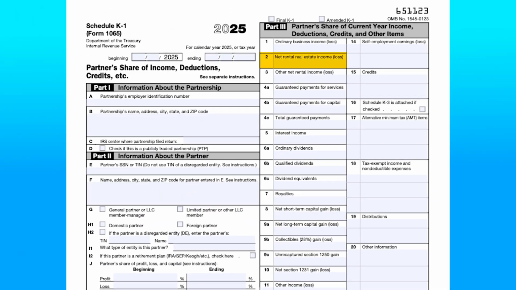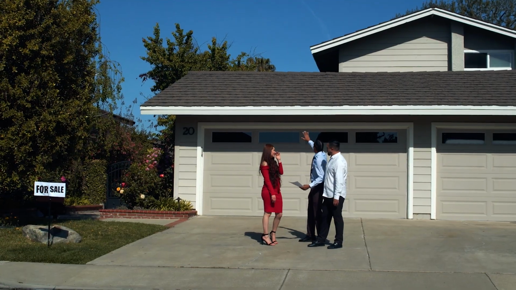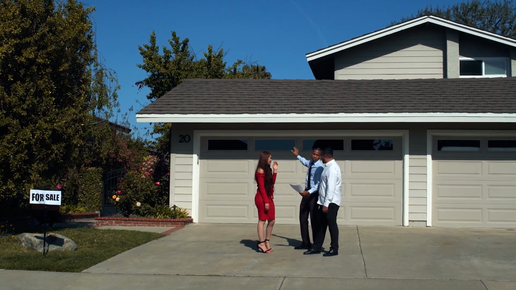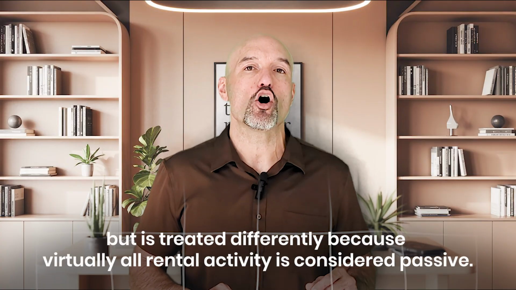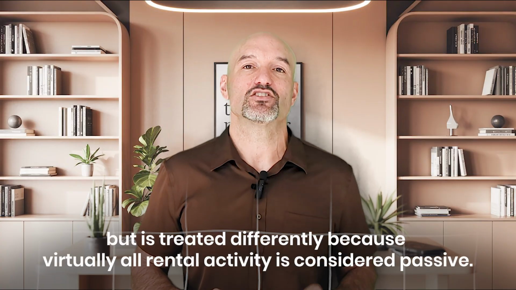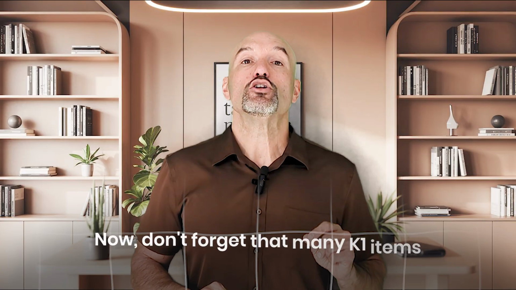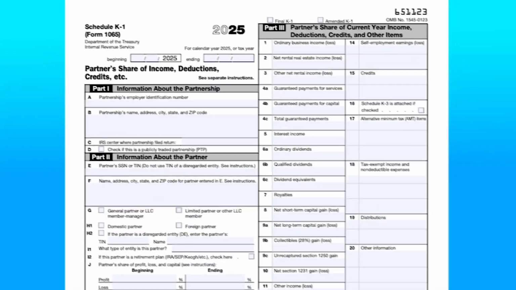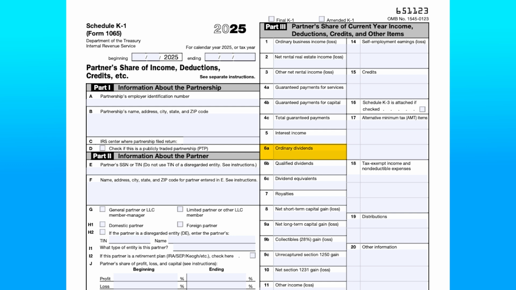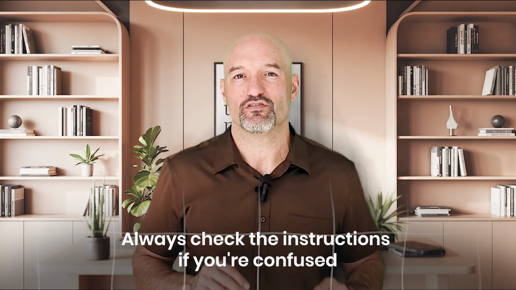Box 2, net rental real estate income or loss. This is for your share of rental activity. Think real estate syndications. This also lands on Schedule E, line 28, but is treated differently because virtually all rental activity is considered passive. Now, don't forget that many K1 items go elsewhere. Dividends, which is box 6, go to Schedule B. Capital gains, which is box 8 and 9, go to Schedule D. Always check the instructions if you're confused.